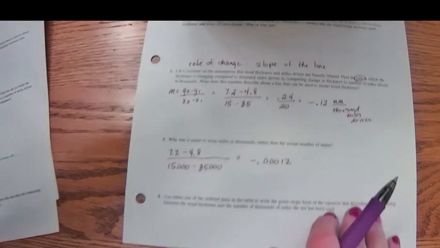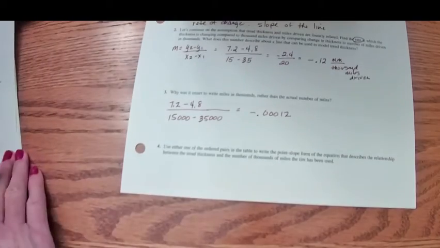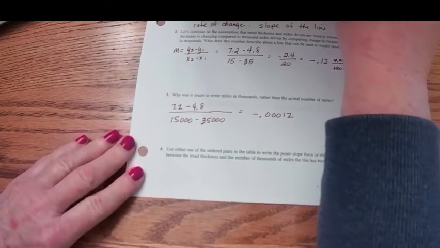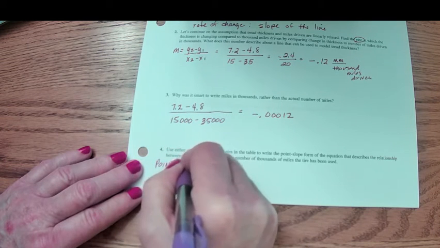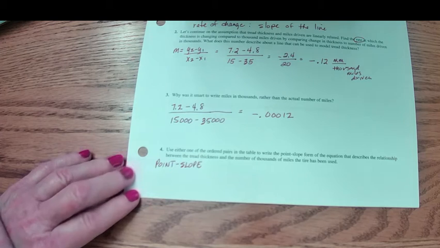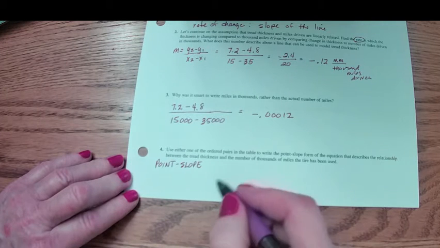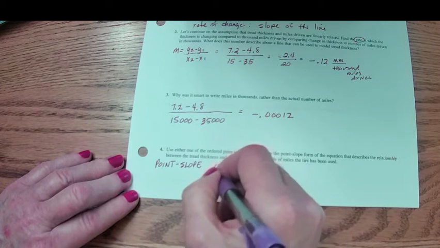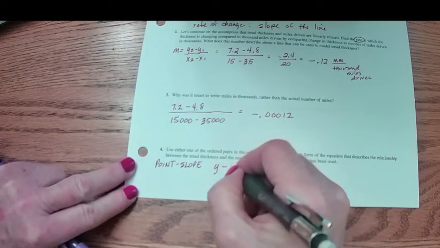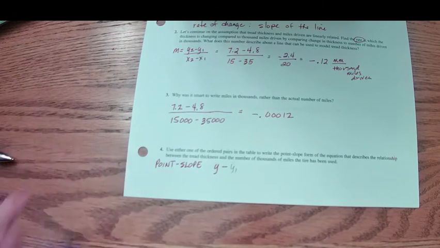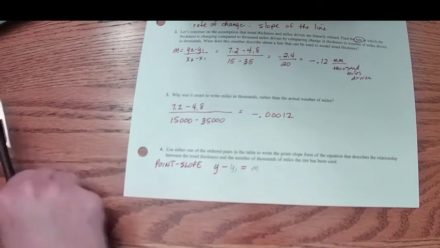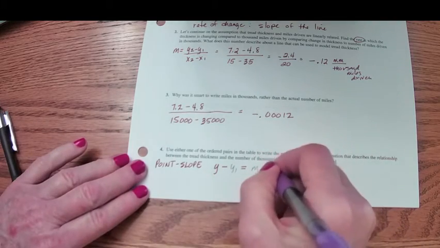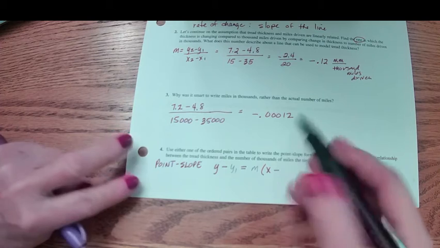All right, so question number 4. This is where we're going to introduce the new type of equation of a line, and this is called point slope form. We already know slope-intercept form, but point slope form is y minus a y value is going to equal the slope times x minus an x value.